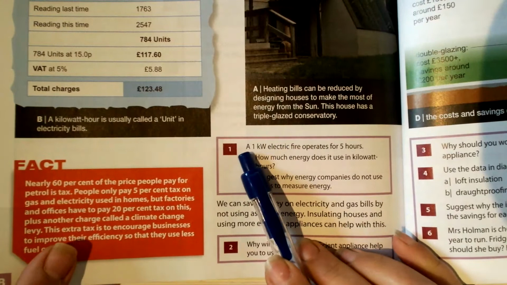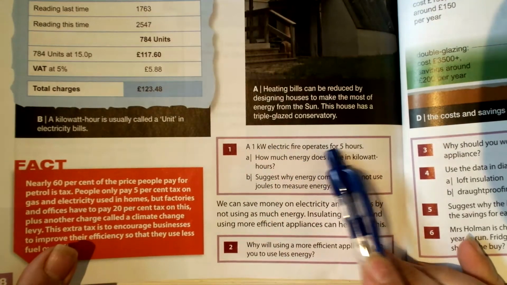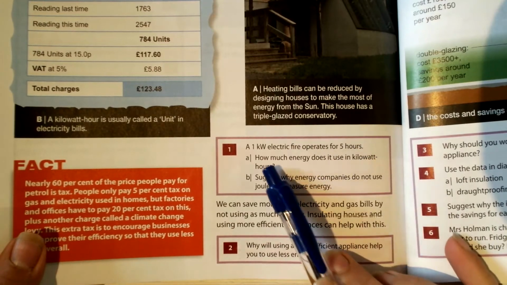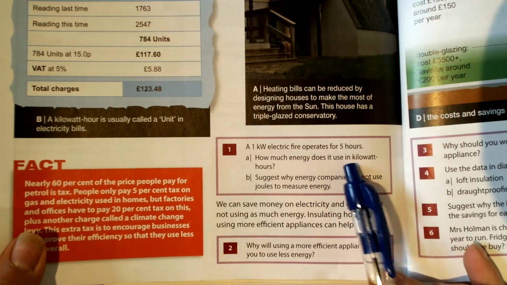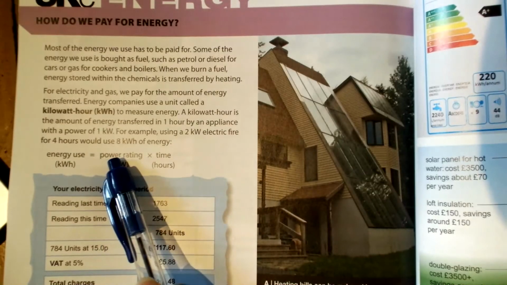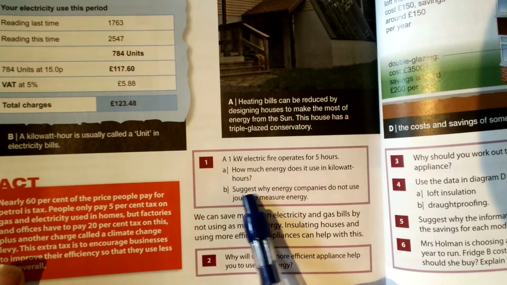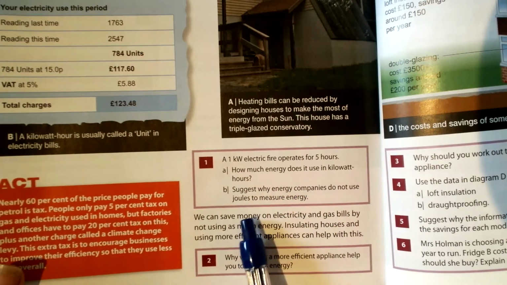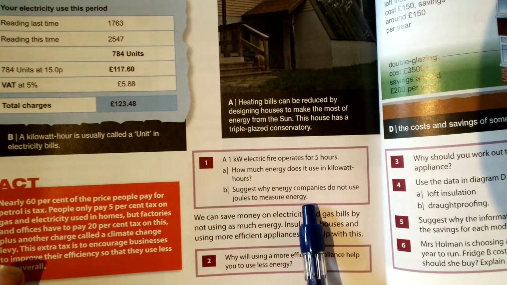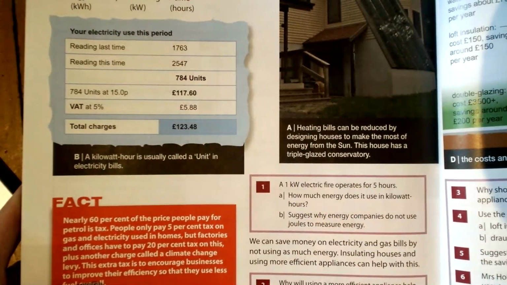Okay, so here's a question to have a go at. A 1 kilowatt electric fire operates for 5 hours. How much energy does it use in kilowatt hours? Okay, so 1 kilowatt, 5 hours. That should be quite nice and straightforward. Suggest why energy companies do not use joules to measure energy. Think about how many joules you'd have to write onto these bills and things.